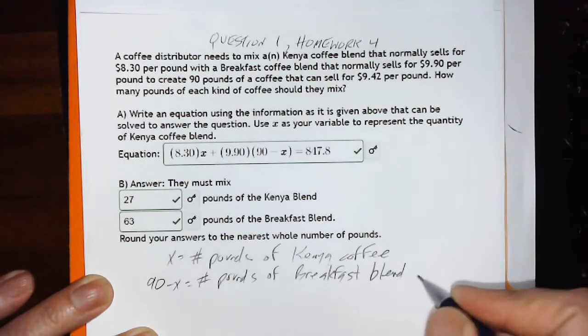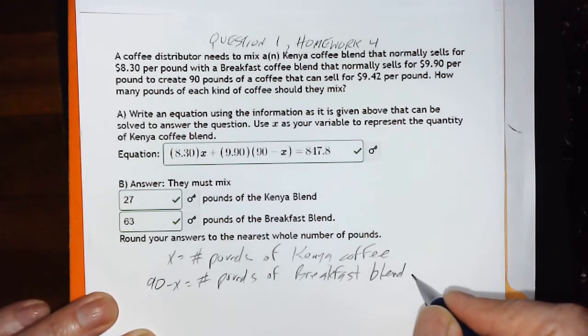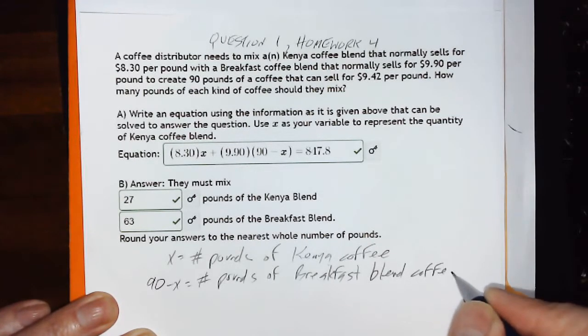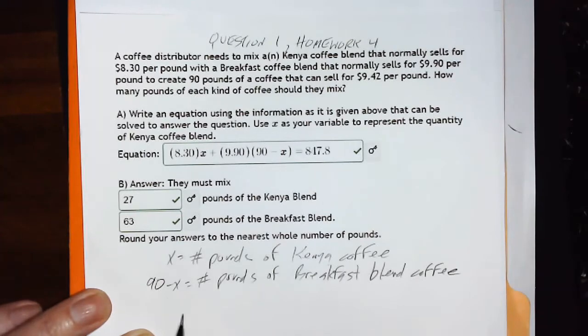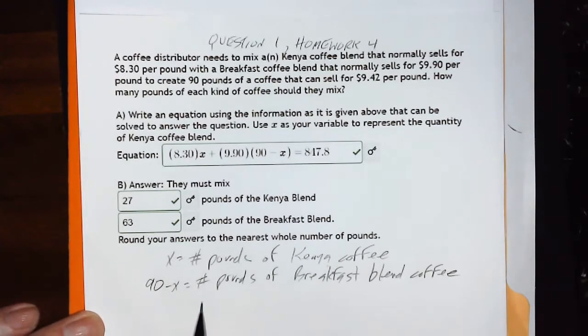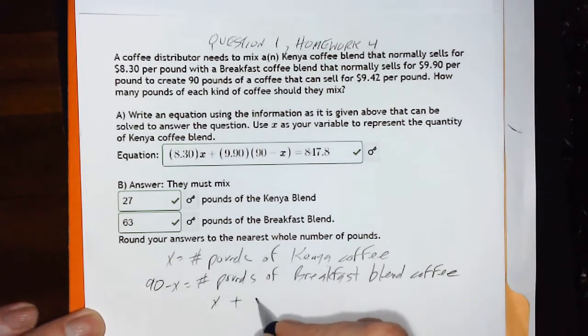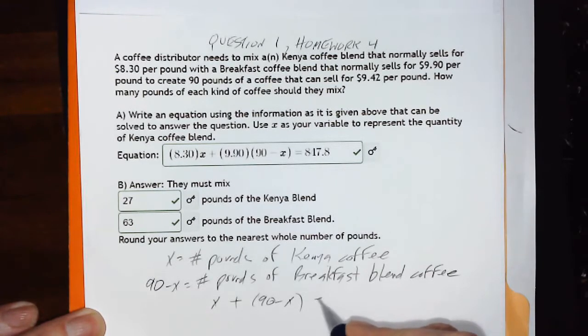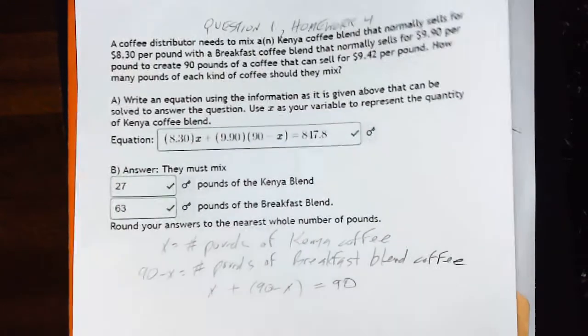And I say that because obviously the total amount of coffee is 90 pounds. I mean, X pounds plus 90 minus X pounds gives us our 90 pounds of coffee. That's given to us by the problem.